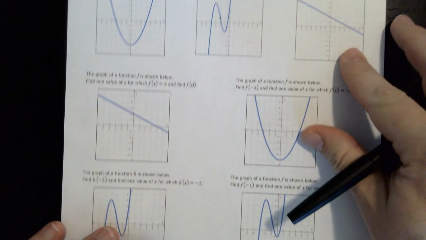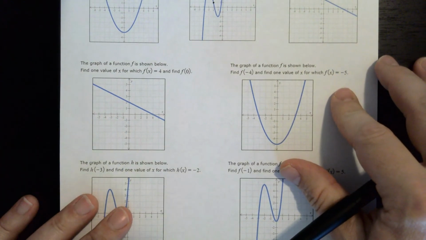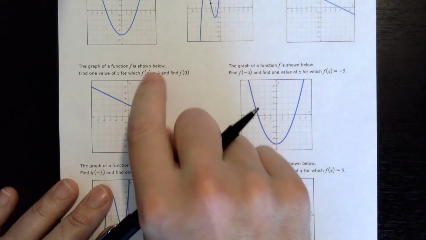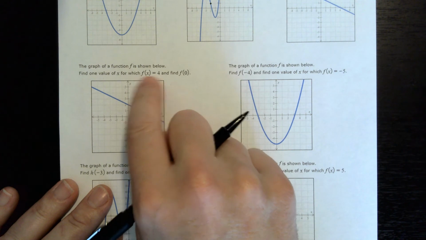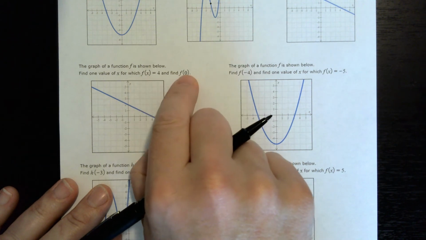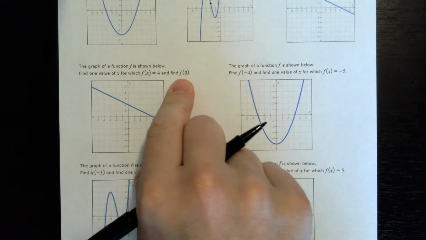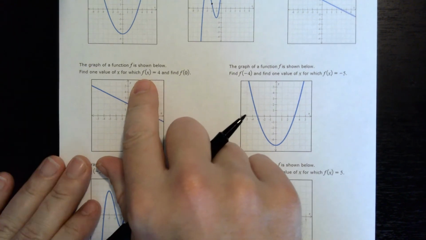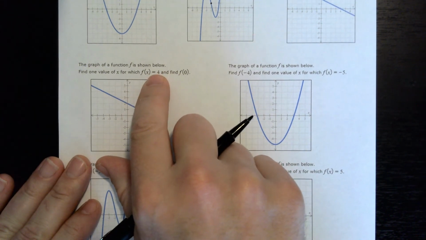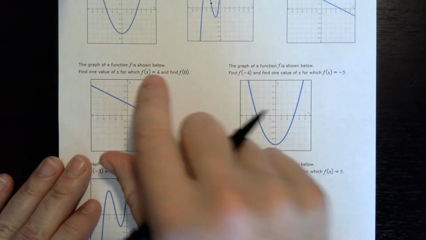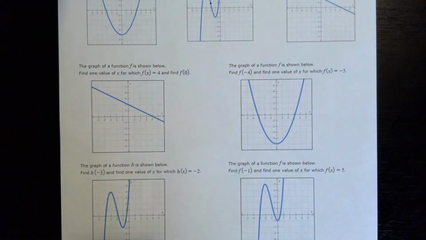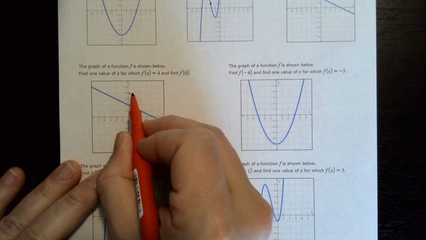Okay, let's look at some more. This one, we're asked to find two different things: find f of x is equal to 4, and also find f of 0. When you're given f of x is equal to 4, you're given a y value, and you're trying to find the x value. So look on the graph at 4. I'll make a little dotted line to help us here.